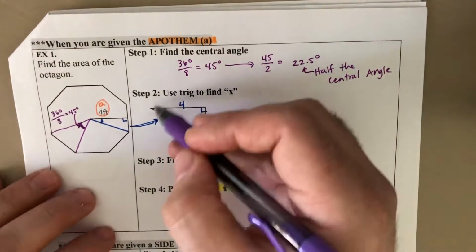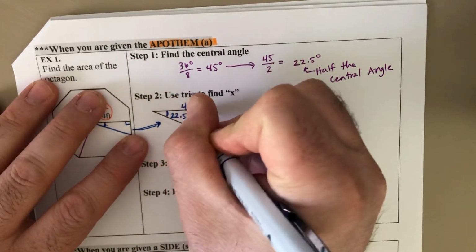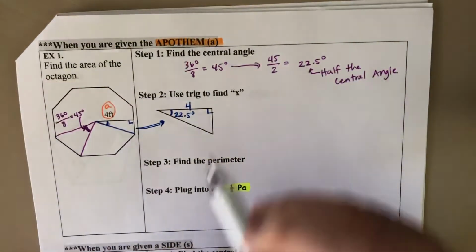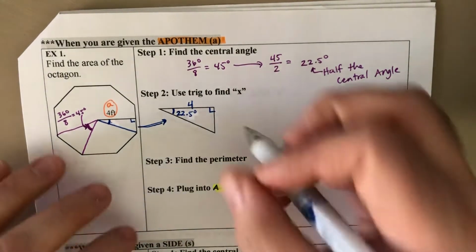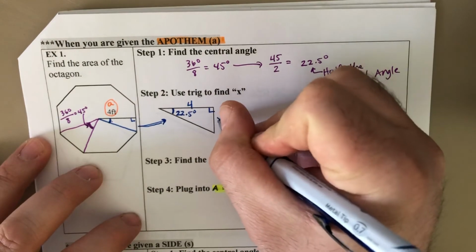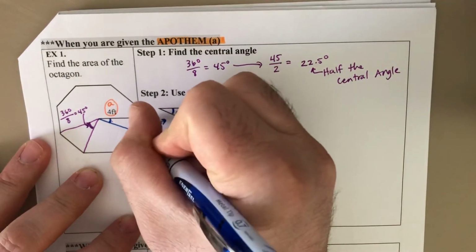Now, if I look back over to my picture here, we just found this is 22.5 degrees. And now it says we're trying to find x. Where x is in the picture, we haven't put it there yet, but we're going to put it right here, because if you look back over here at this triangle, that's this little piece right here.